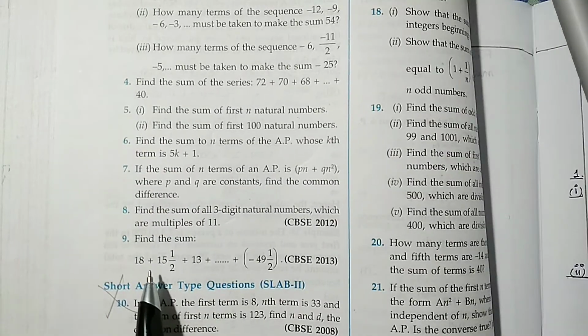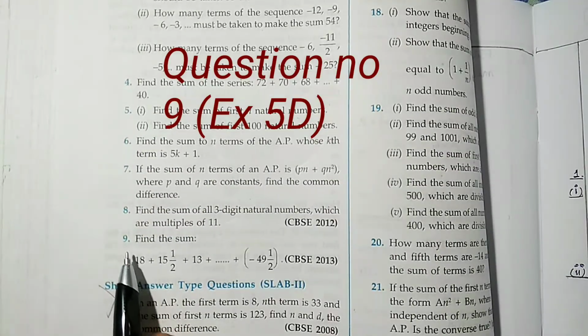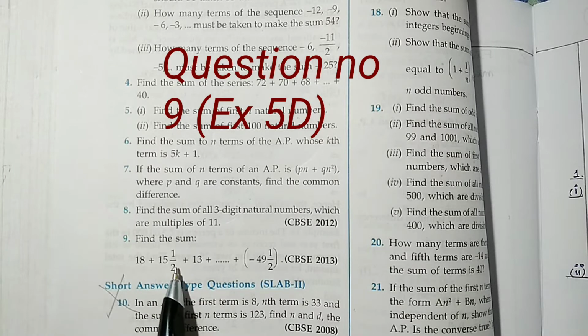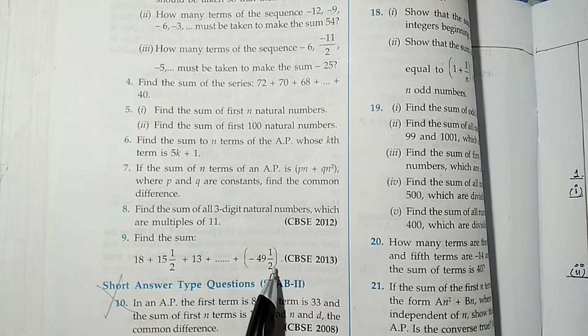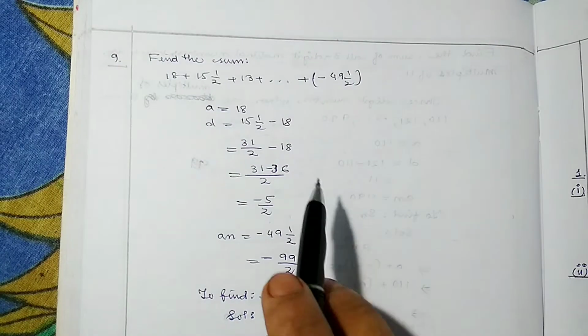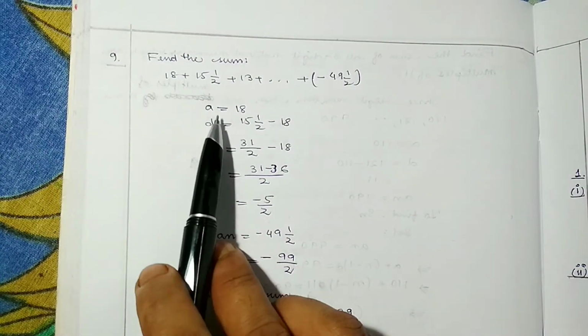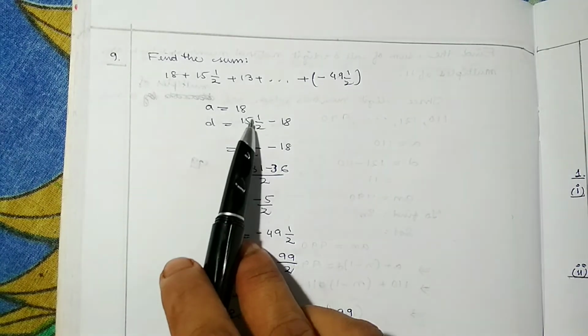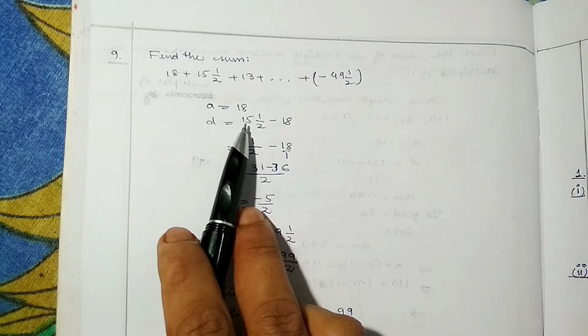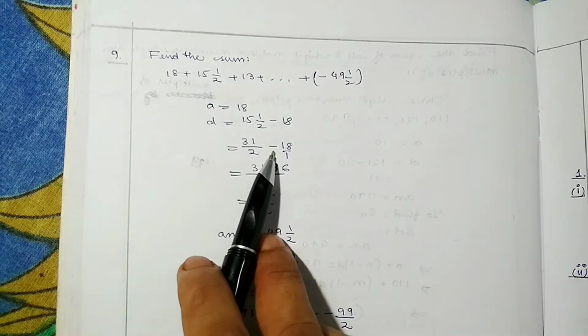The last sum of this chapter, that is question number 9, 18 plus 15 and a half plus 13, and it will be up to minus 49 and a half. We have to find the sum. So here A is 18, D will be second term minus first term. Second term is 15 and a half minus 18. So 15 to the 30 plus 1, 31 by 2 minus 18.